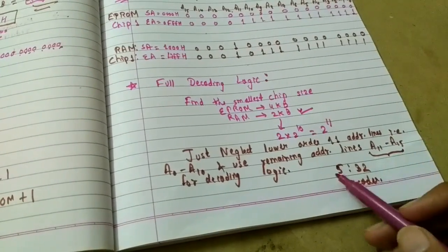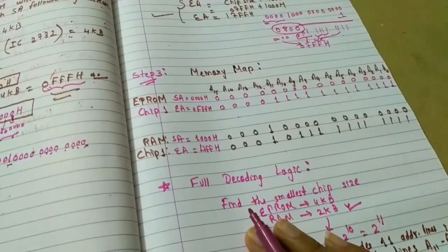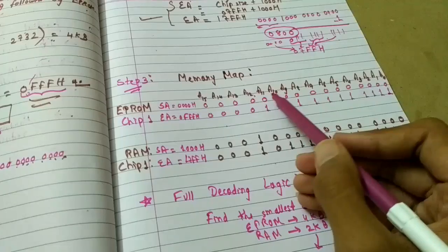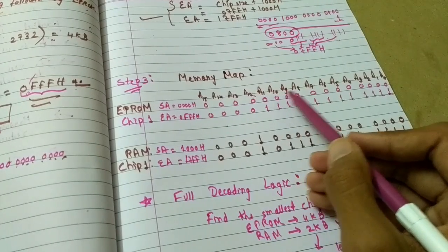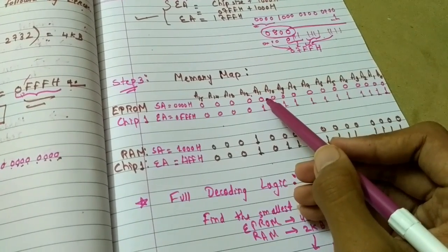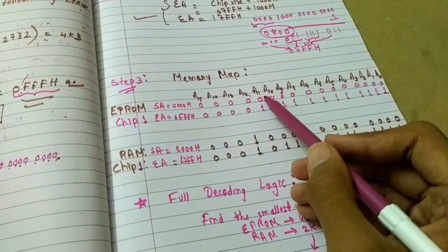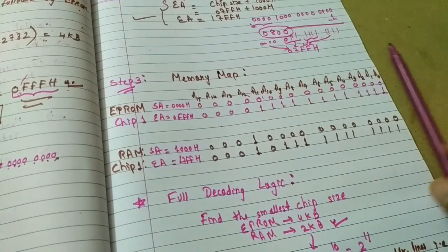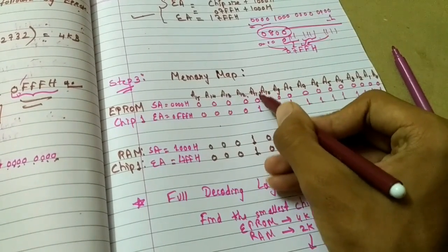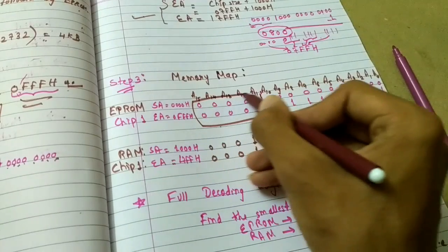Okay, so what we have to do, first, after deciding this logic, then we have to come over here again. What we have done is neglected the first 11 lower order address lines. We are remaining with this, so let me highlight it. We are remaining with this from here.